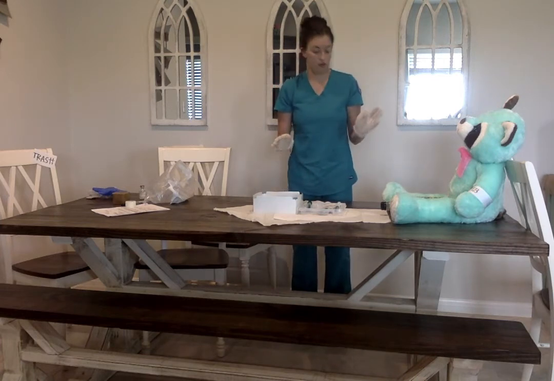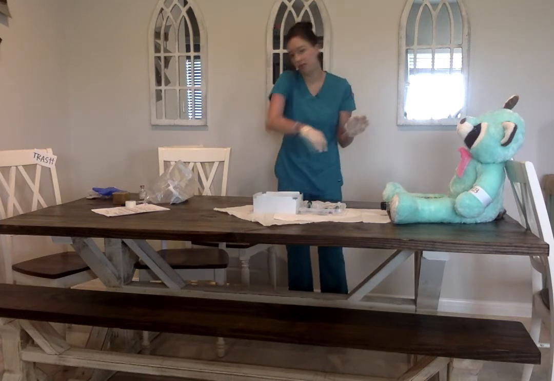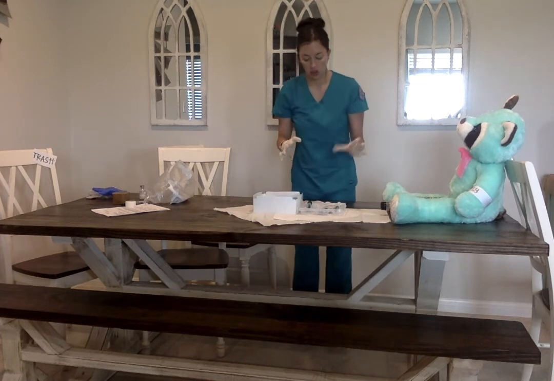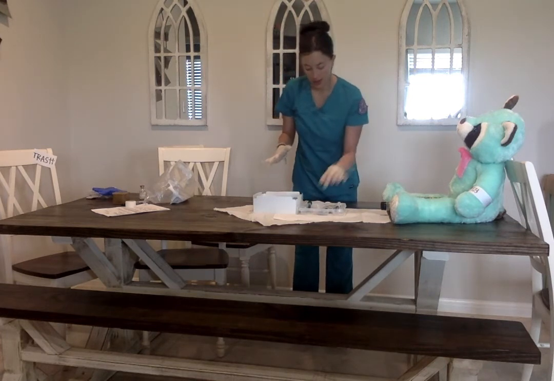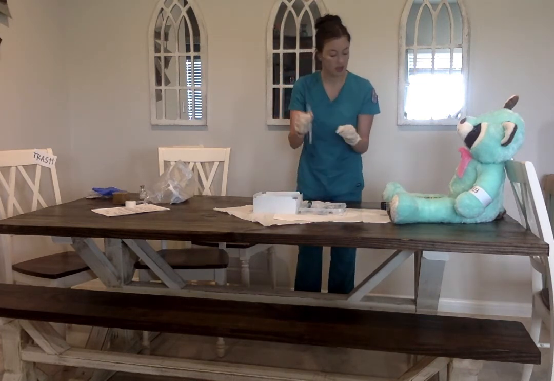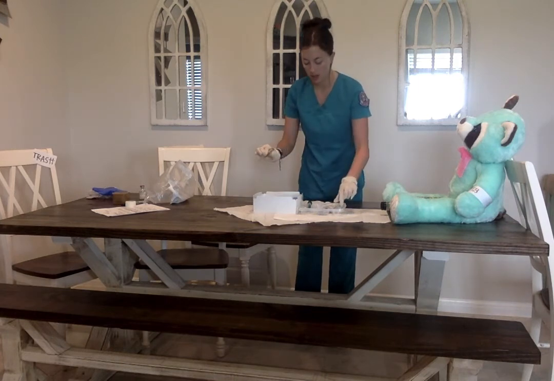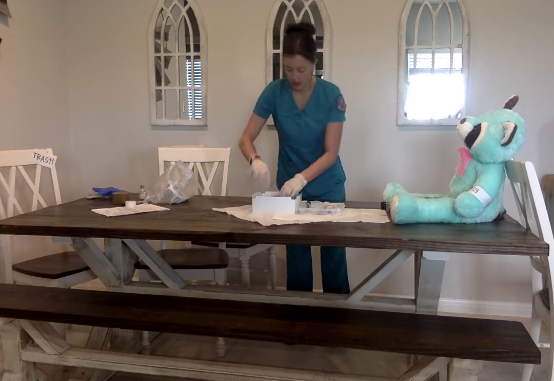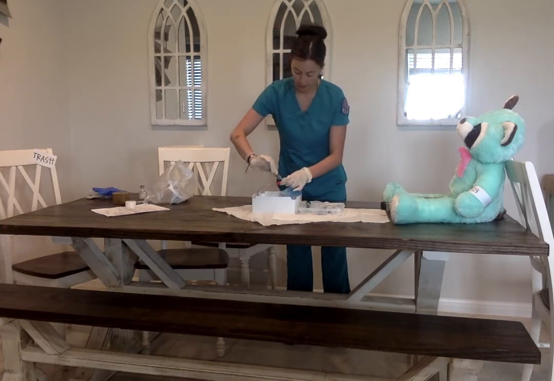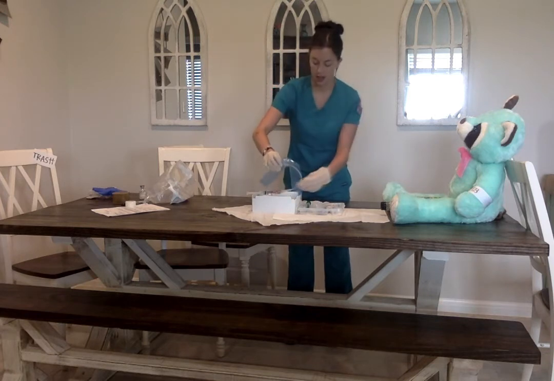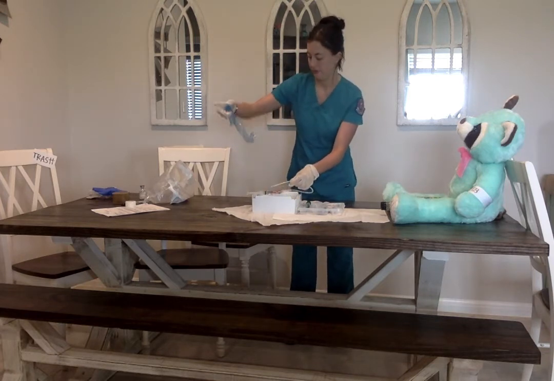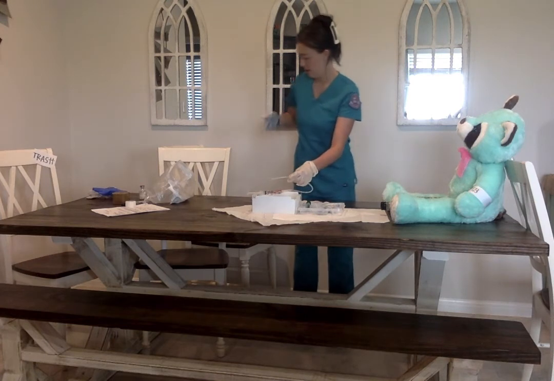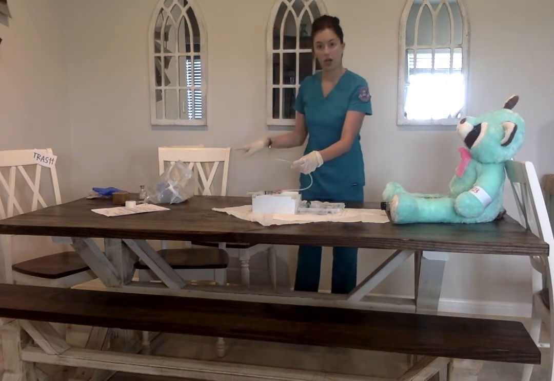Alrighty, so now I'm going to attach this water syringe. It's pre-filled with 10 mL of water. And I'm going to take this off and put it in the trash.